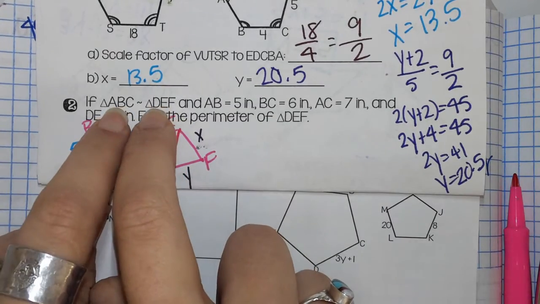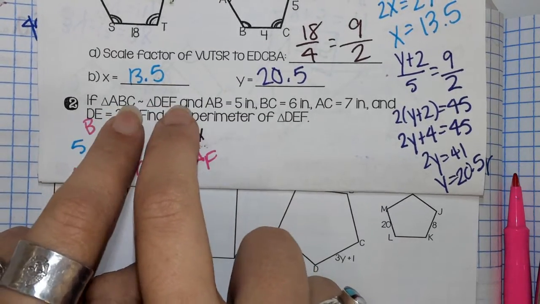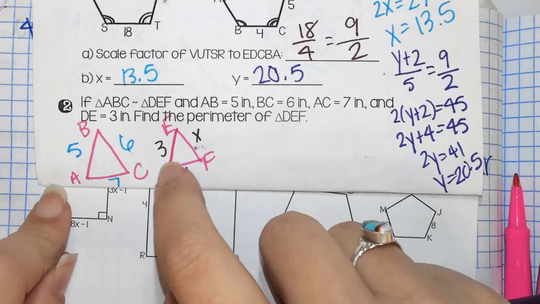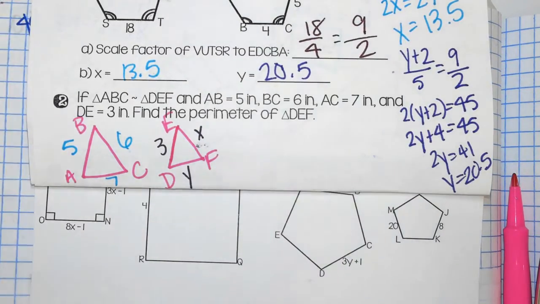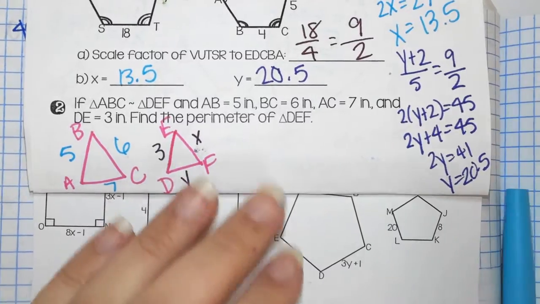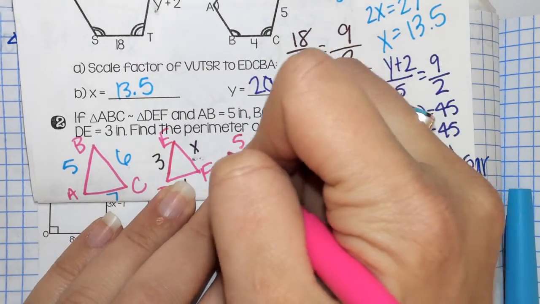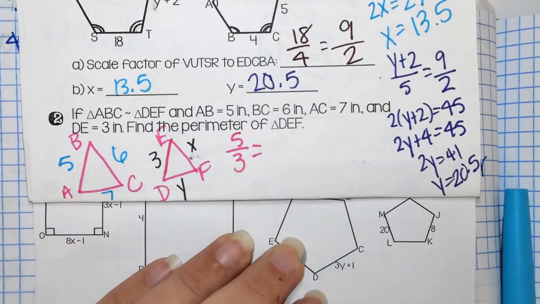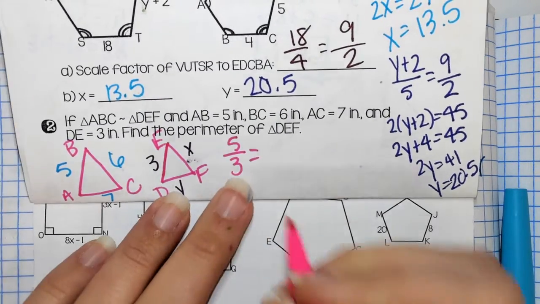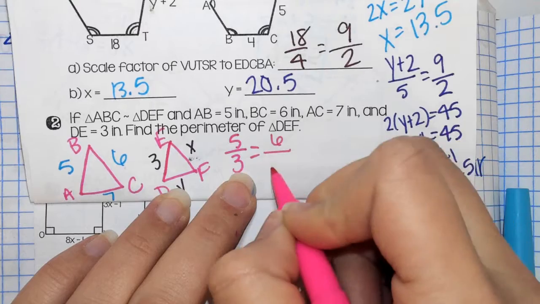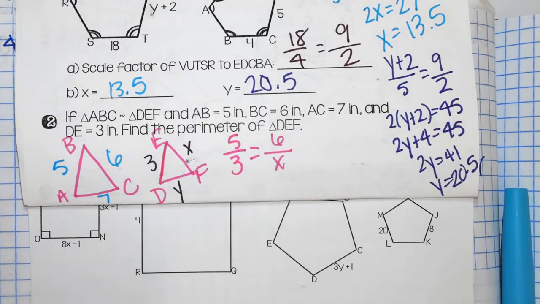Now, the only sides that we have so far are 5 and 3. And since this order goes A, B, C, D, E, F, we know that AB is corresponding to DE because it gave us that order. So to find X, we would do 5 divided by 3 equals what? What corresponds with X? 6. So 6 divided by X.